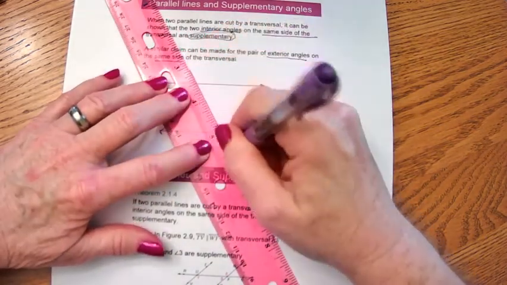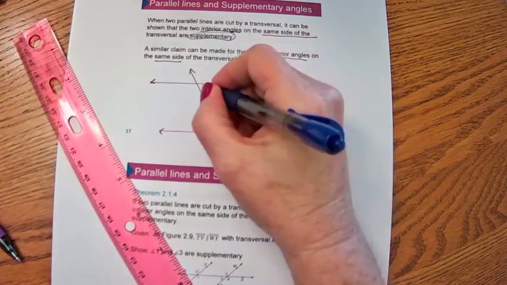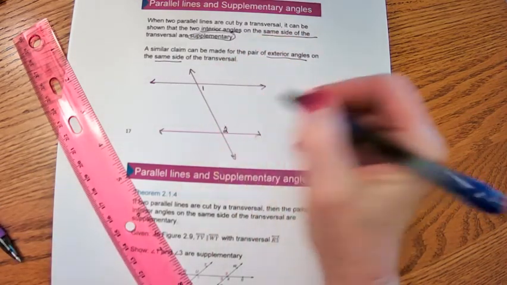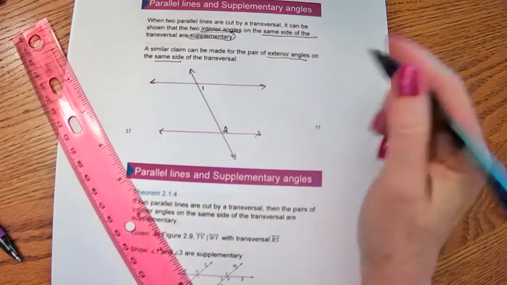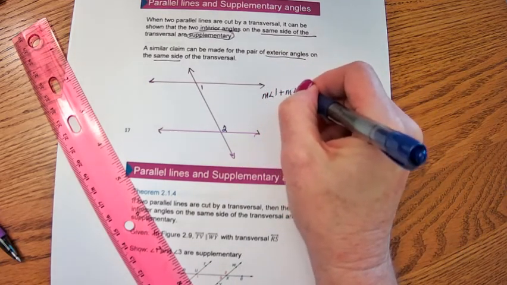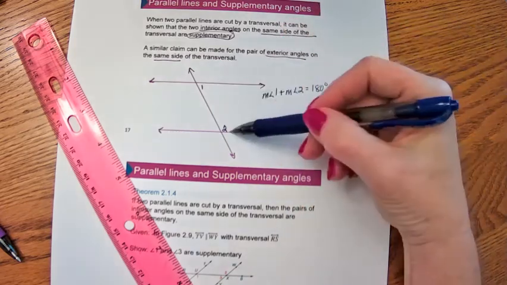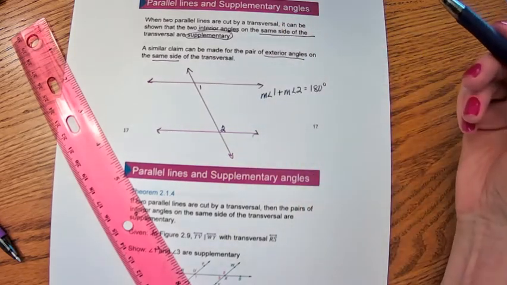cut by a transversal. Angle 1 and angle 2 are same side interior. The measure of angle 1 plus the measure of angle 2 will equal 180. We've got a big angle and a small angle.